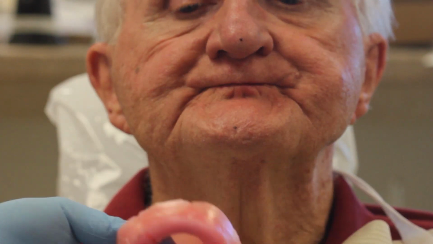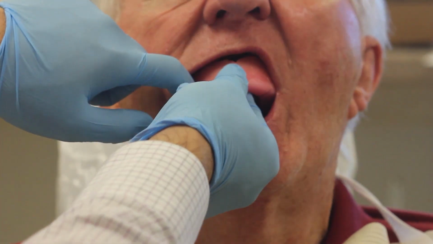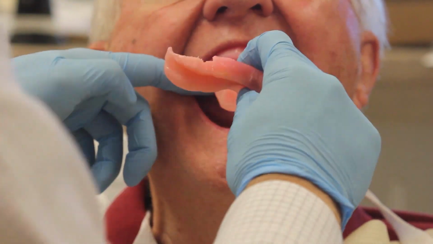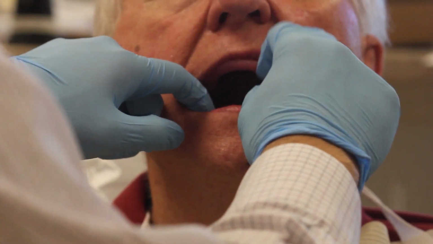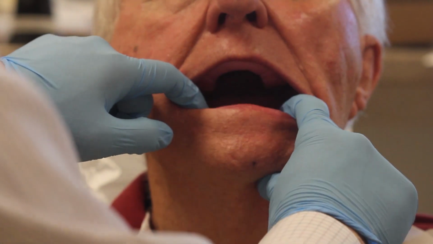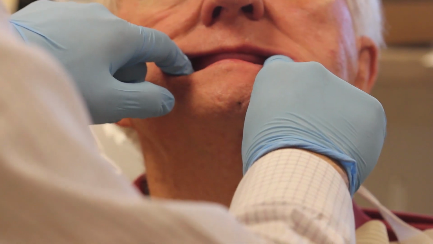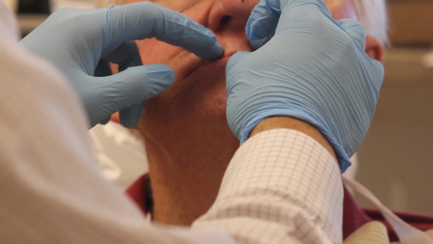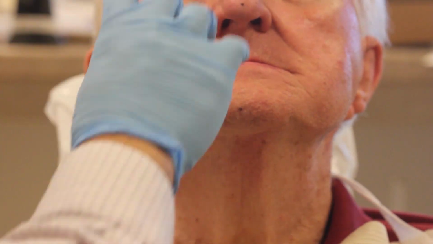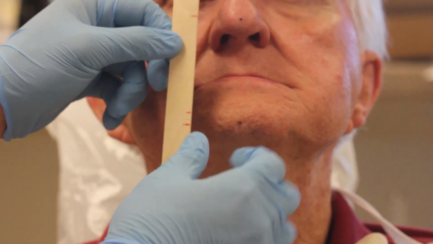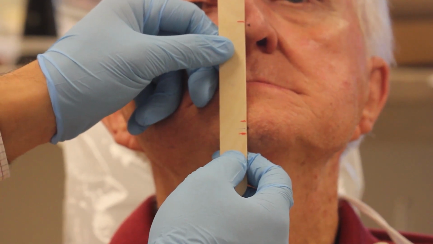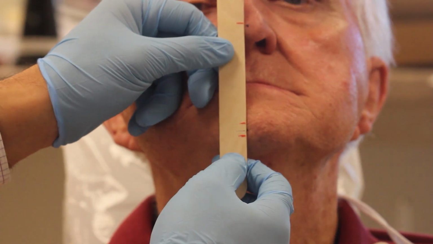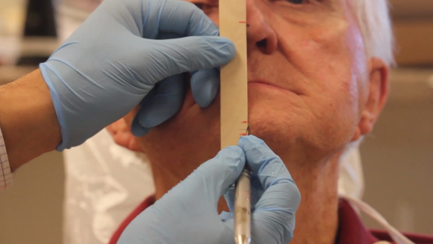So now we have the wax rims that we've adjusted to the appropriate dimensions. So we'll put those in. And what we want to see is that when the rims are touching or occluding, go ahead and close. So this is his new VDO that we want to get him to. And you can see the facial third is a little bit more open, or that distance is a little wider. And now when we do that same measurement, he's closer to this black line that we have right here.